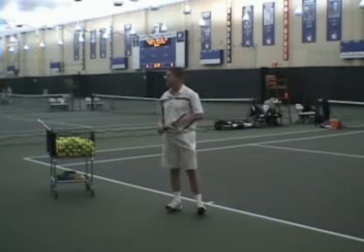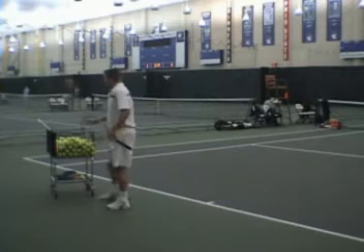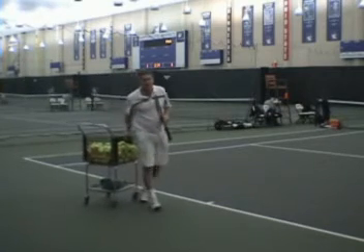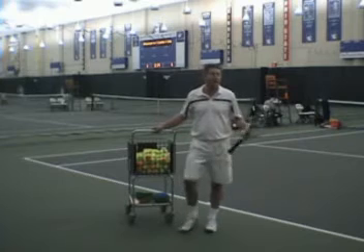That all make sense? Yeah. That's your basic stroke right there in its essence and its fundamentals. And in that speech is everything you need to fix any problem you ever have hitting a ground stroke.